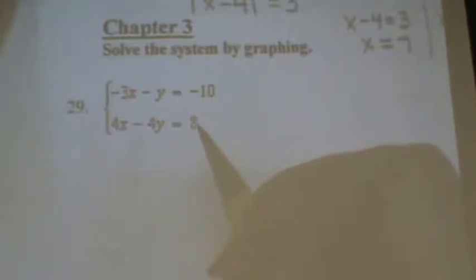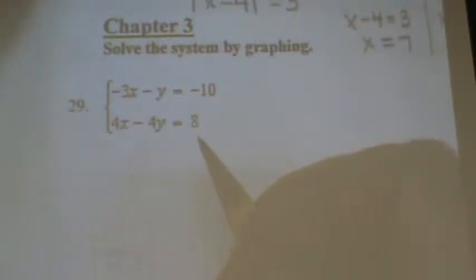This is chapter 3, exam review for Algebra 2. Yay. You have a system of equations and you're asked to solve these by graphing them. My guess is if this were a multiple choice question, they'll give you 4 graphs and you pick out which one is the correct one. So how do you graph each of these?